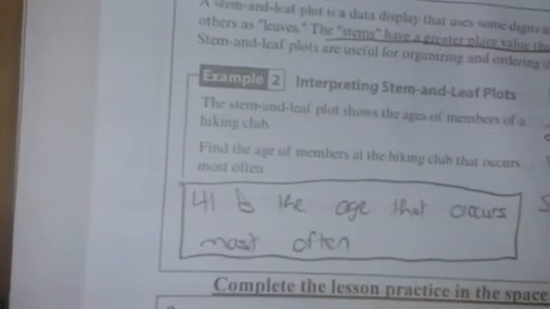I'm just matching the stem with each one of these leaves. Now all I have to do is figure out which one of these occurs the most often. I see 41 occurs 1, 2, 3 times. So, 41 is the age that occurs most often. Box that in. That is all for this lesson.